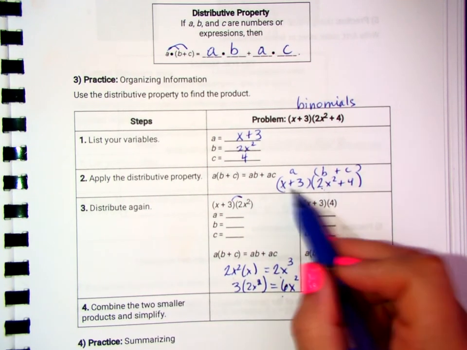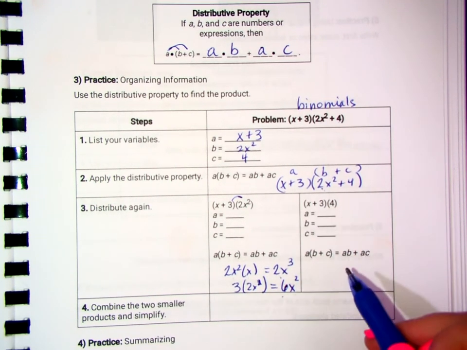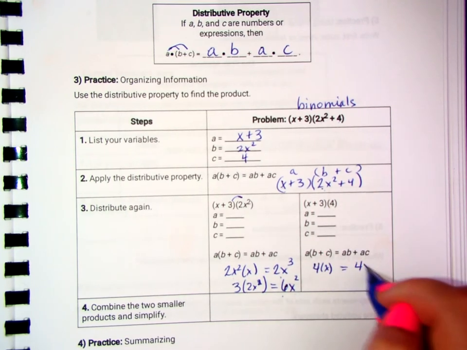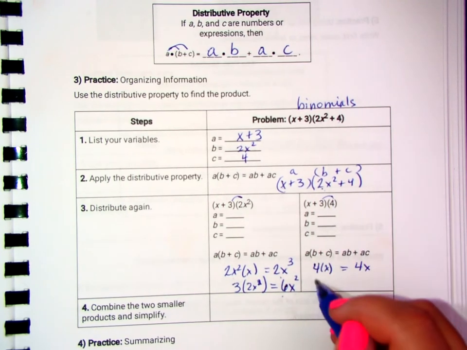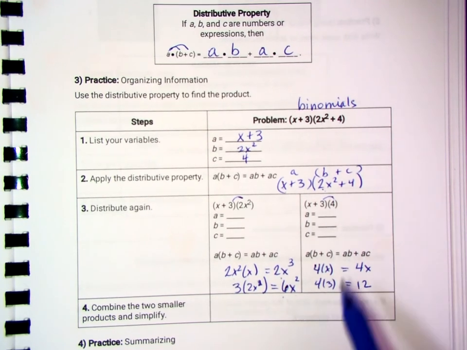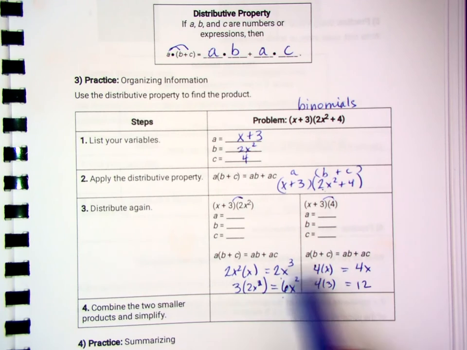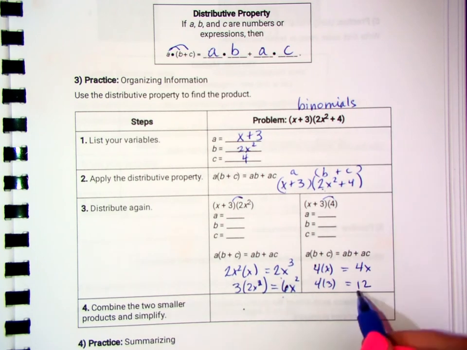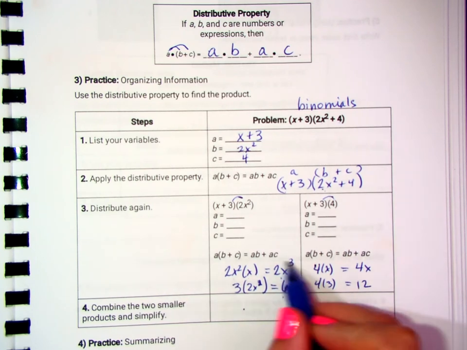Now let's do the x plus 3 times the 4. So 4 times x gives us 4x, and 4 times 3 gives us 12. Now we're going to combine any similar products here, and there are no like terms to combine, so we just list everything out from greatest to smallest based on their exponent.